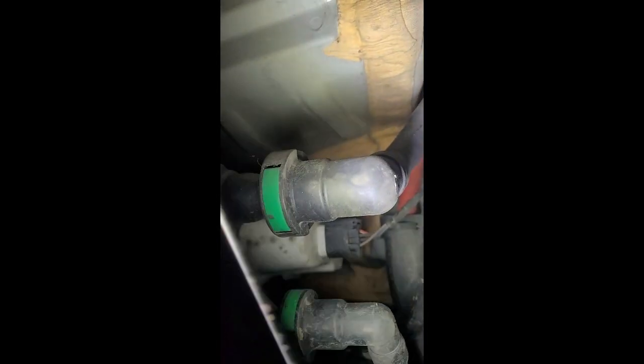I don't want to spill gasoline, so I'm gonna see how far I get with that. If I have to disconnect, these are just quick releases. I press this in and then pull. And same with the other one. Oh, the other one is a different type of connector.